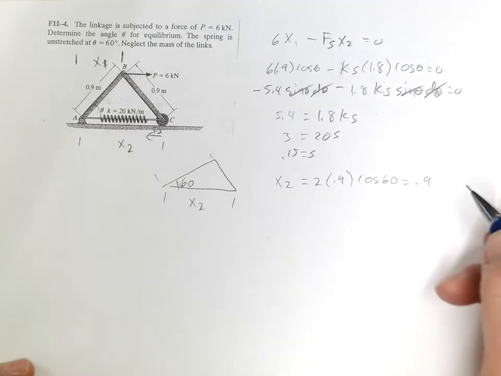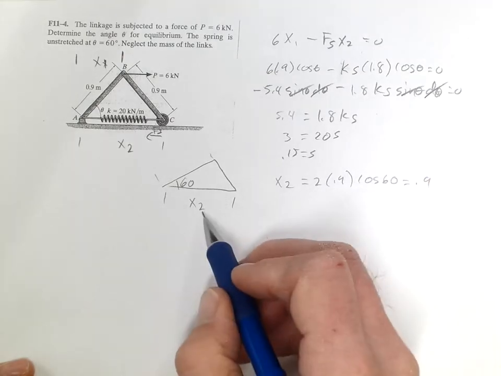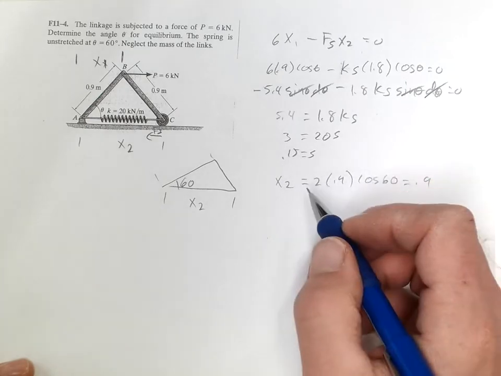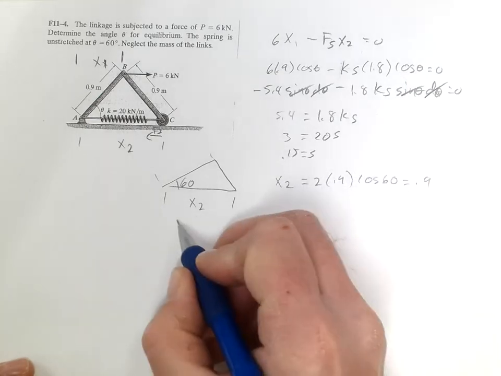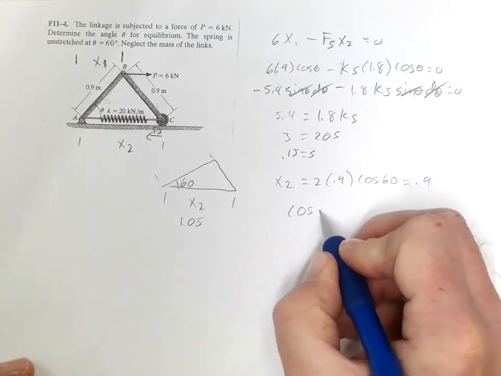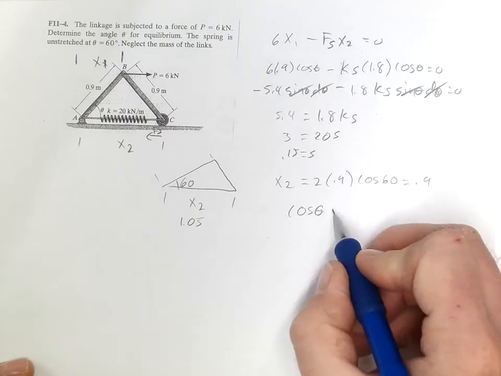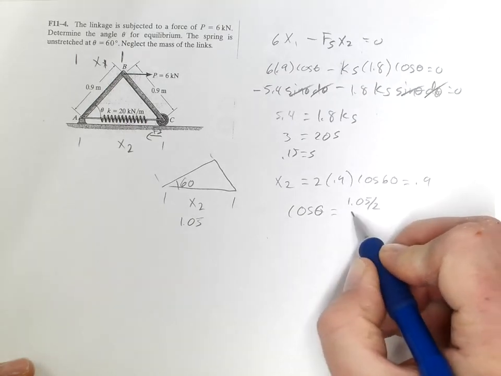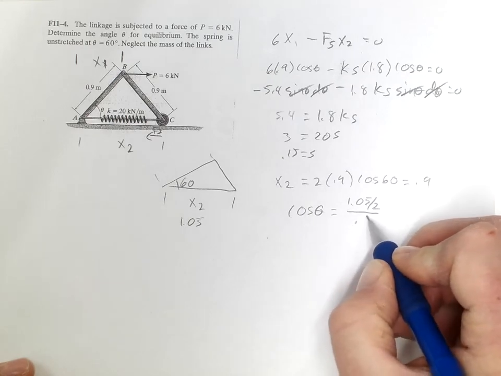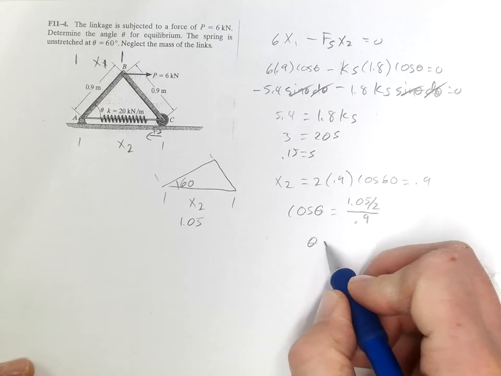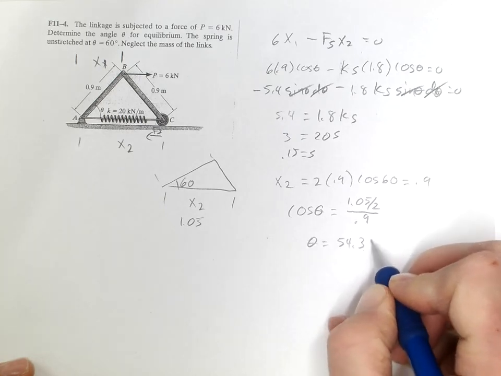equals 0.9. So if this distance here is 0.9, and then it stretches an additional 0.15, the new length will be 1.05. So cosine of theta, where it finally comes to equilibrium, is going to be 1.05 divided by 2, well, that divided by 0.9. And that makes theta equals 54.3 degrees.